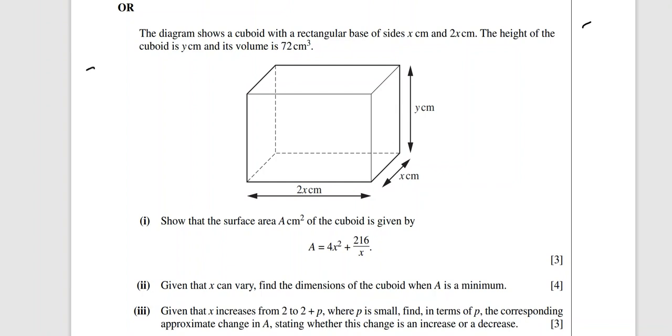So we know the surface area of any cuboid is 2 times length times breadth plus breadth times height plus length times height, and that's what we will do.